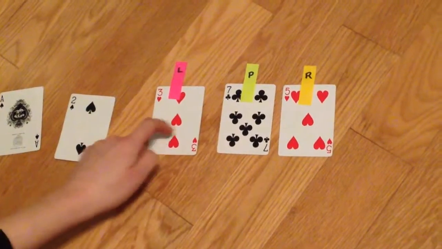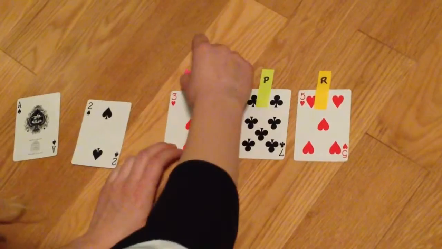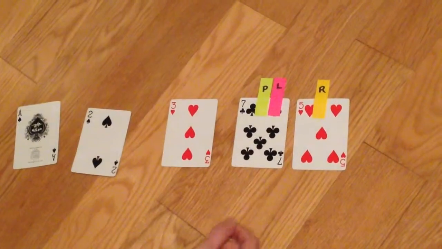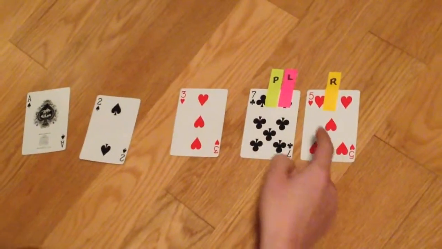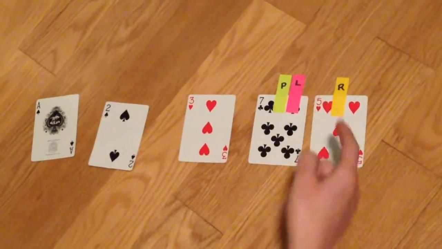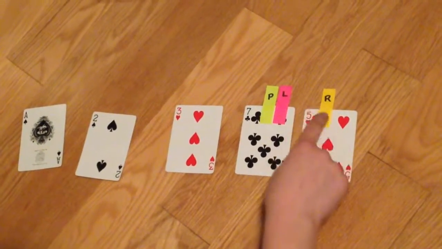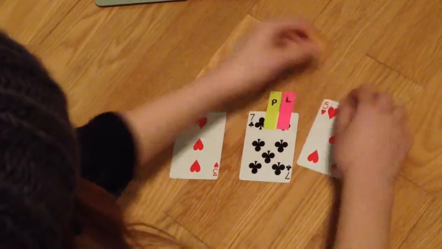First it checks left against the pivot. So it's less than that, so that's good. And so now this is the left. And so here, it checks the right against the pivot, but the right is actually less than the pivot. So what it'll do then, since it's already checked the left side, is it'll just switch the right value with the left value. And it'll do this.